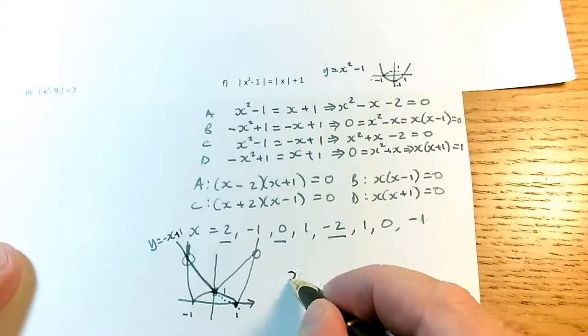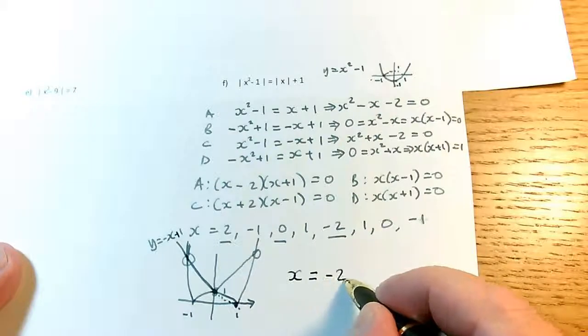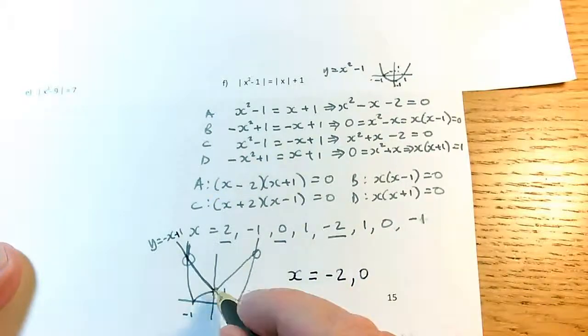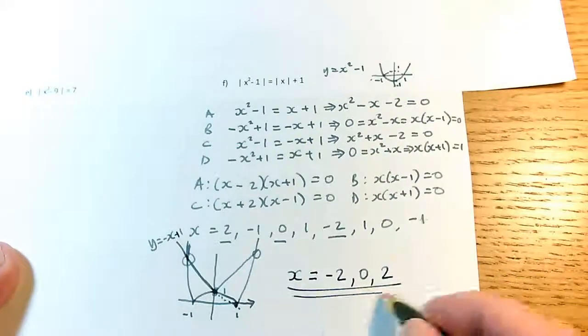So the actual values for x, now I've drawn the graph, I can see the actual values of x are minus 2, this one here, and 0, the one I can see from the graph in the middle, and 2, which is this one here. So those are my answers, and I hope that helps.